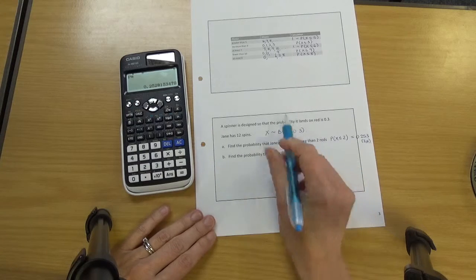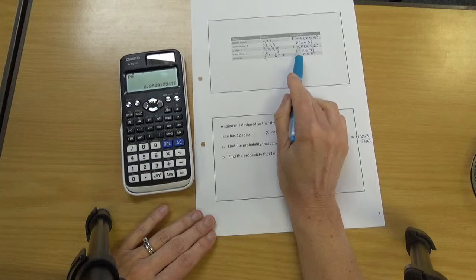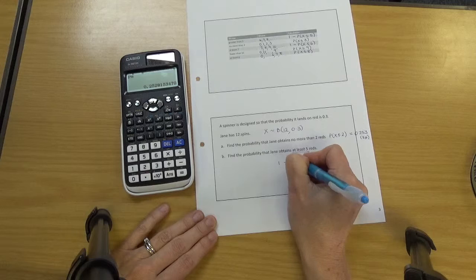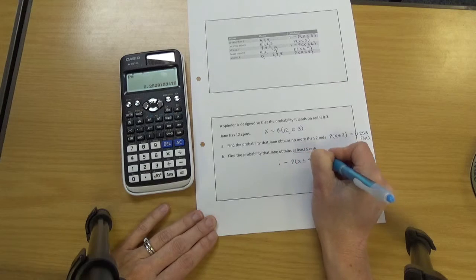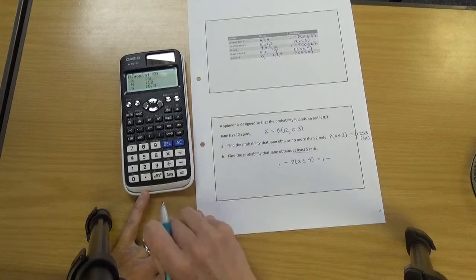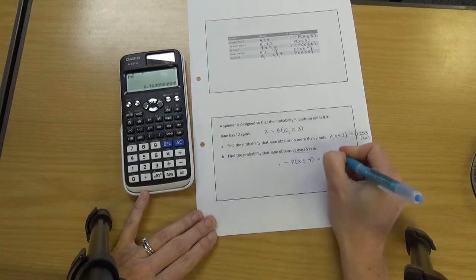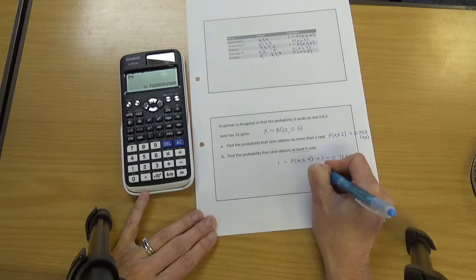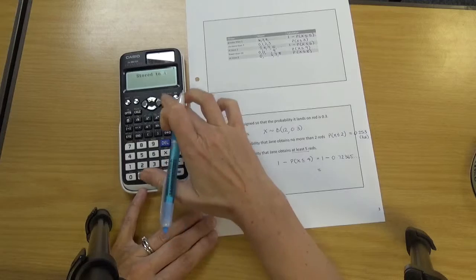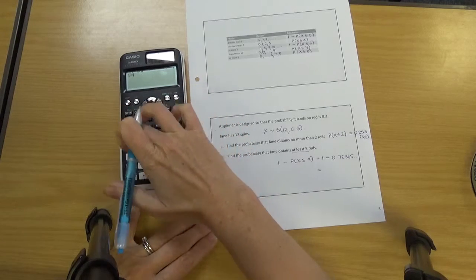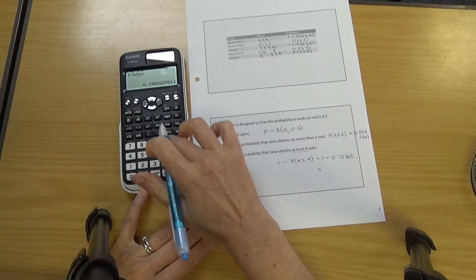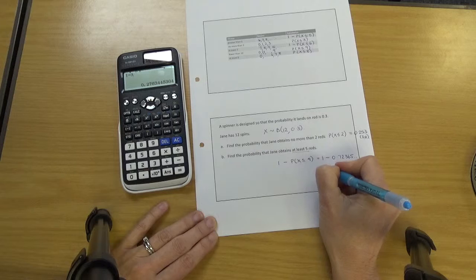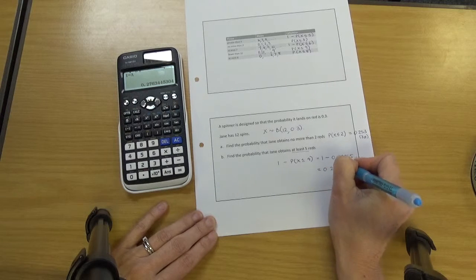At least 5, at least 7 was 1 minus less than 6, so at least 5 will be 1 minus less than or equal to 4. So x is 4. Store that in A. 1 minus that answer. 1 minus that answer is 0.276.